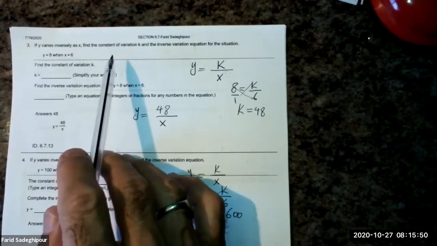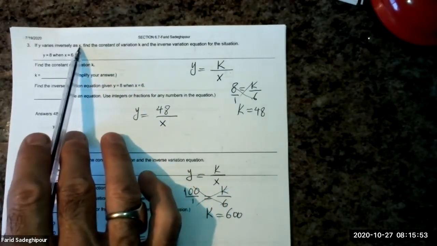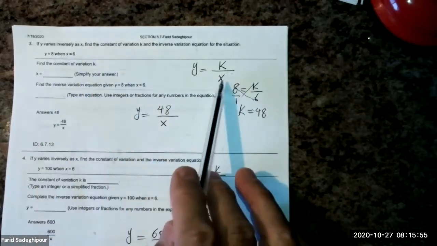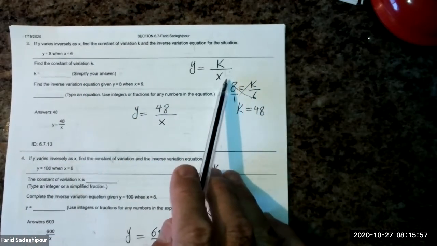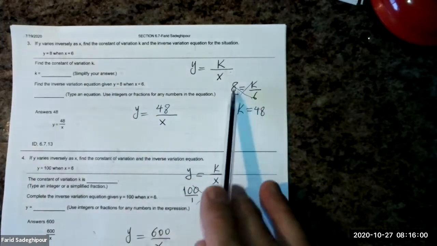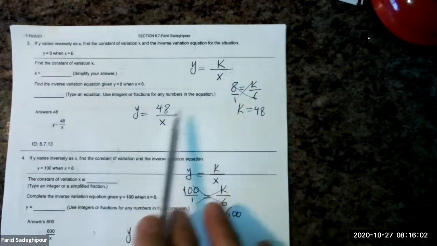Now here is different. It says y varies inversely as x. Inversely means x has to be at the denominator. So again, these numbers are given. You put it back here. That gives you the k. Put it back here. This is your formula.